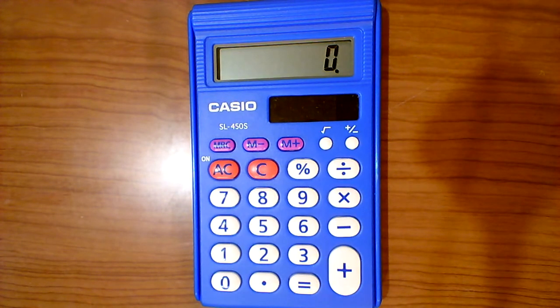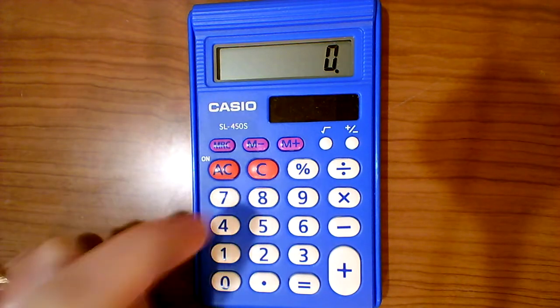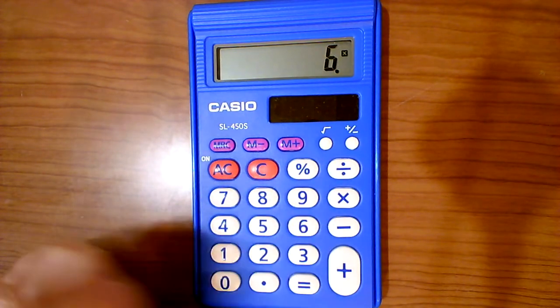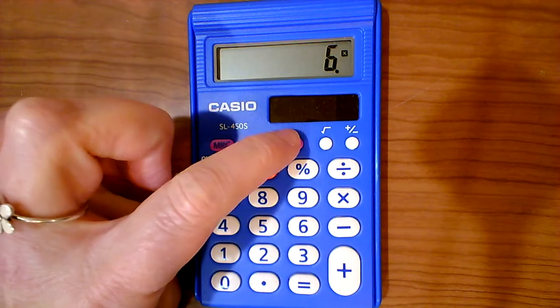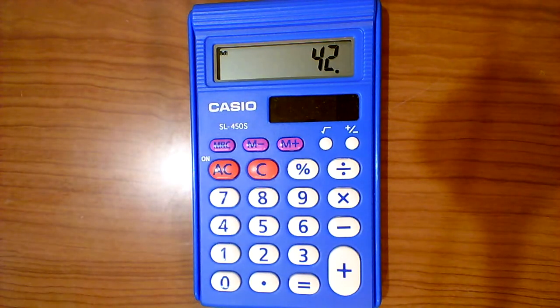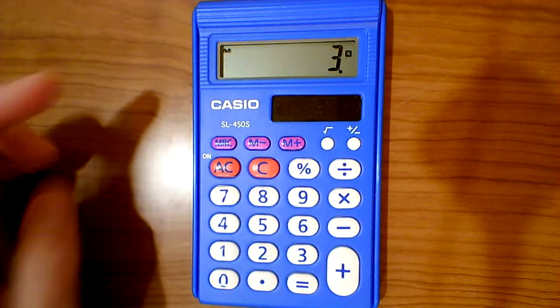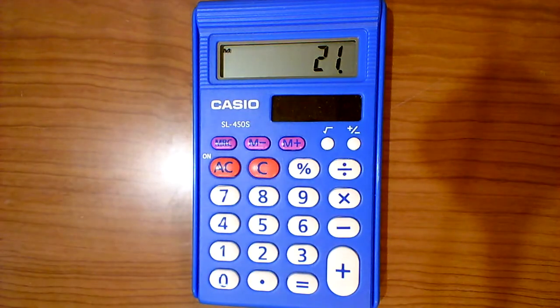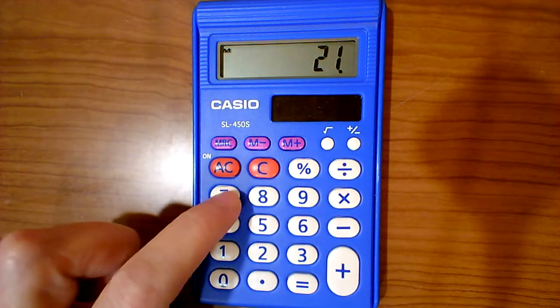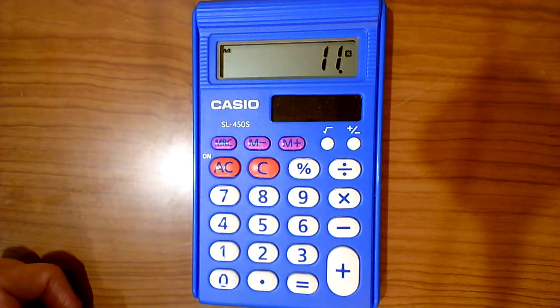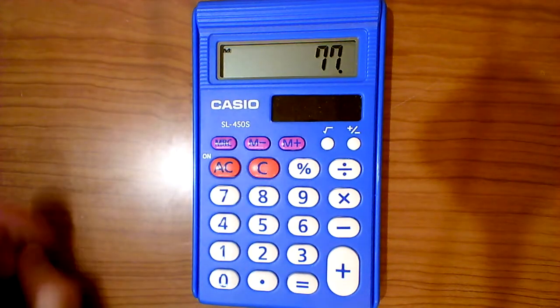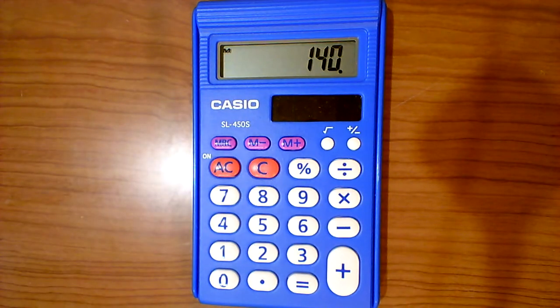The next problem is 7 times 6 plus 7 times 3 plus 7 times 11. So here we're going to do the 7 times 6, and we're going to put that in our memory. This is where we're going to use our M plus key. And then we're going to go straight into the 7 times 3, and again, we're going to put that into our memory key. And then we're going to go straight into the 7 times 11, and we're going to add that answer into the memory key. And we're going to see what's left in our memory key, and it's 140.